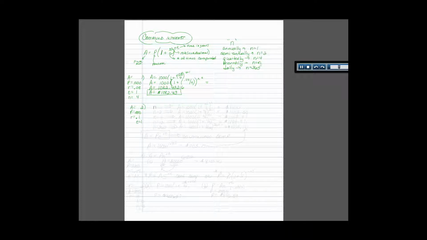So let's do N equals 1. That would be compounded once a year. You would have A equals 1,000 times 1 plus 0.1 over N, which is 1, raised to the 1 times 1. If you work that out, you're going to get $1,100. That's how much you would get at the end of that year if you invested $1,000 and it was only compounded one time and it was at 10%. That's what you would get.